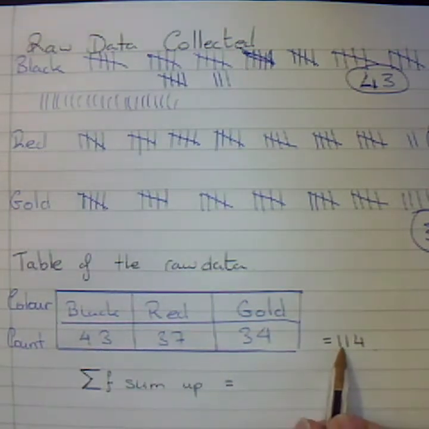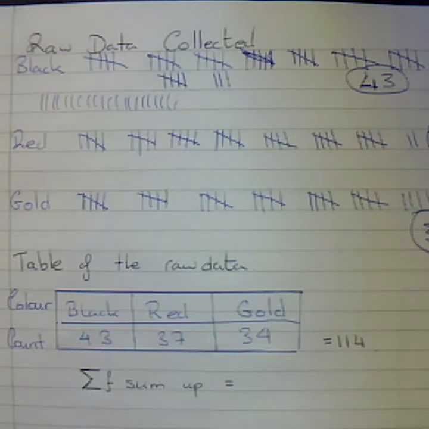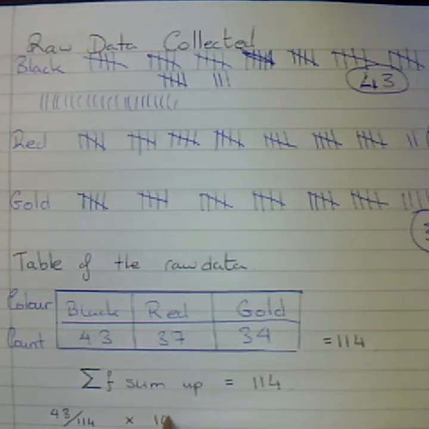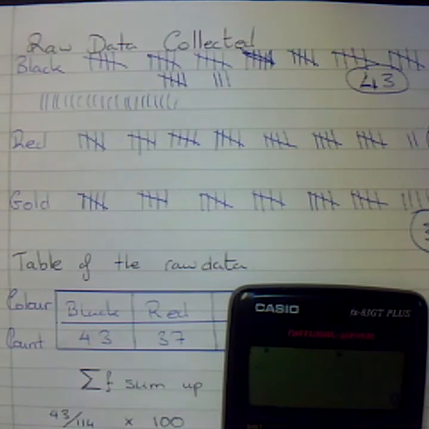43 out of 114 are black, and the question is, what percentage is that? So the sum is 114. So turning each into a percentage, 43 out of, or divided by 114, and then to turn it into a percentage, all I simply do is multiply the fraction by 100. Now I could simplify this. In this case I couldn't, but it's possible to simplify these fractions. You don't need to. You can just use a calculator to do this. So it's 43 divided by 114 multiplied by 100.